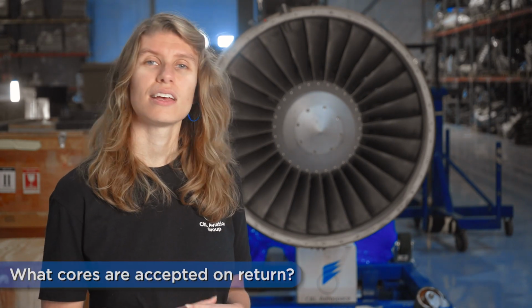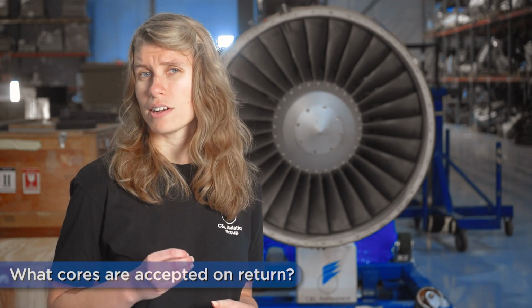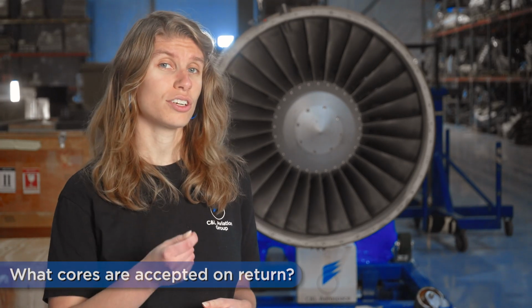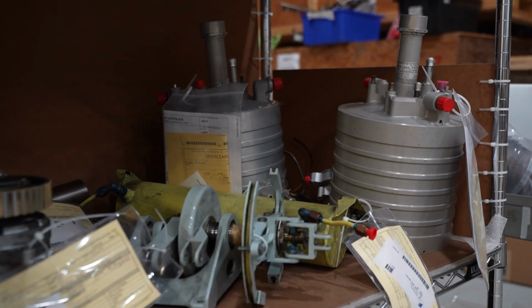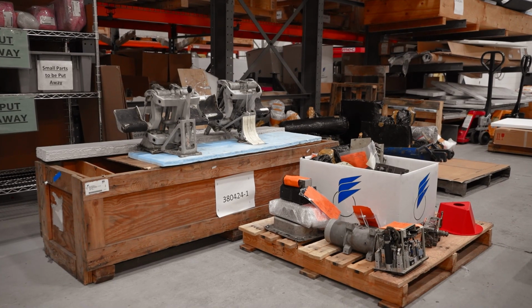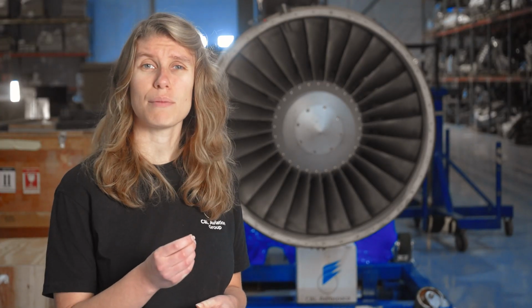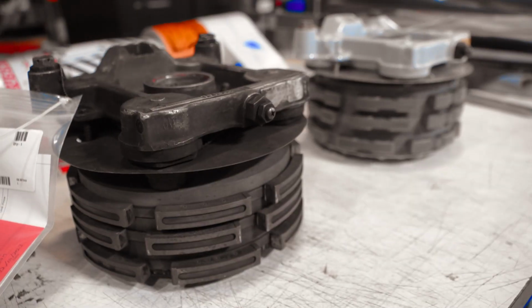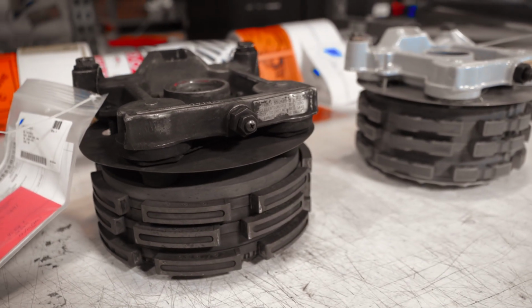What cores are accepted on return? The core should be the same part number or an acceptable alternative as the exchange unit. Alternate parts have different part numbers and in most cases are interchangeable. However, not all alternatives are interchangeable. And sometimes, even when a part is interchangeable, the supplier may choose not to accept the alternate. If you have an alternate unit, clarify whether the supplier will accept it.